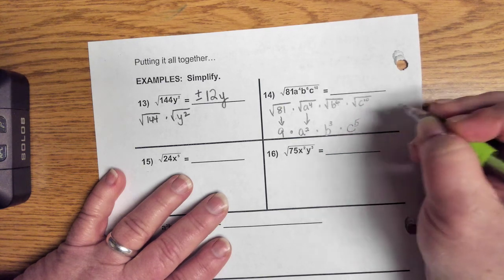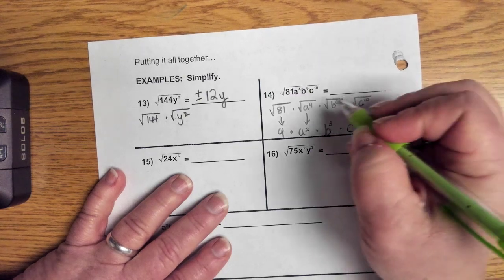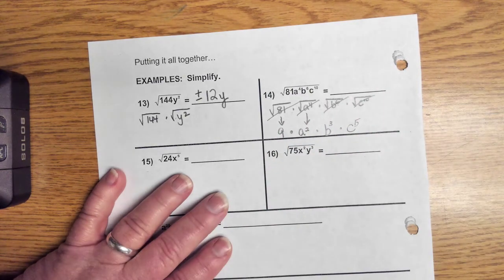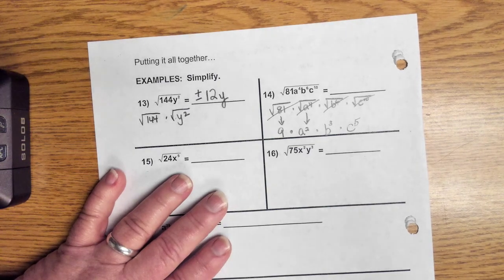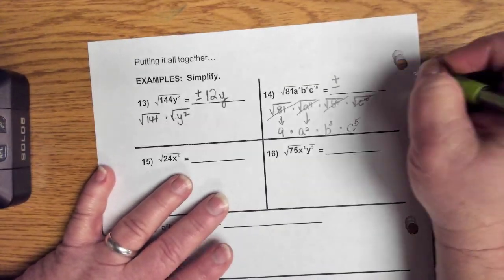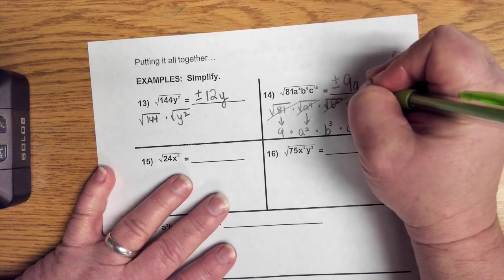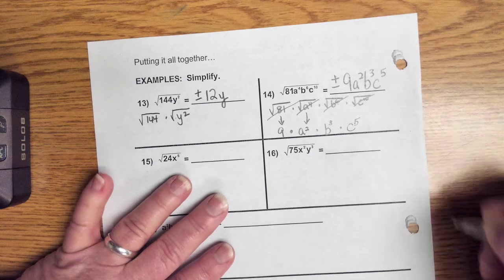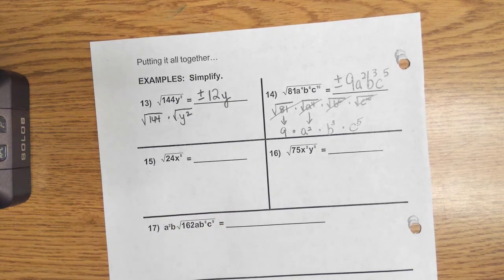Now these are going to get very complicated. So my suggestion is that I'm going to set you up with a pattern that I want you to use, but you start crossing off what you've done and what you haven't done. These are very simple. So if I came up here, I would write my answer: plus or minus 9a squared b to the 3rd c to the 5th. Okay? And I will set you up with a pattern as they get more complicated and help you out.